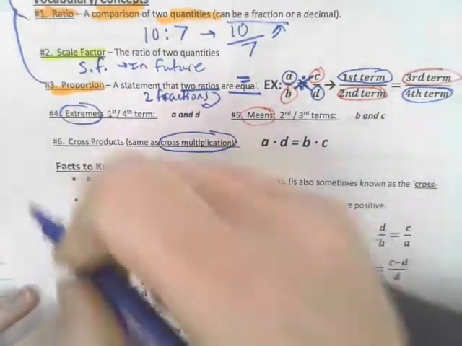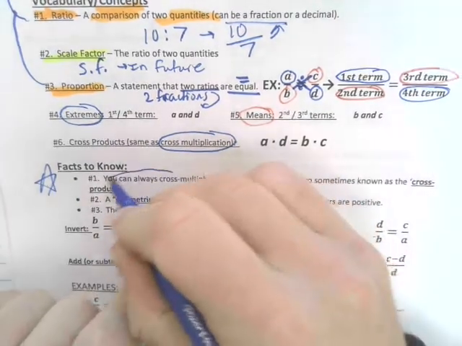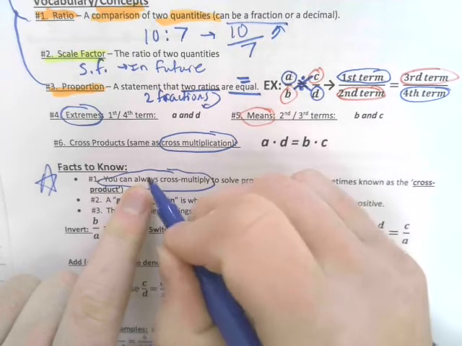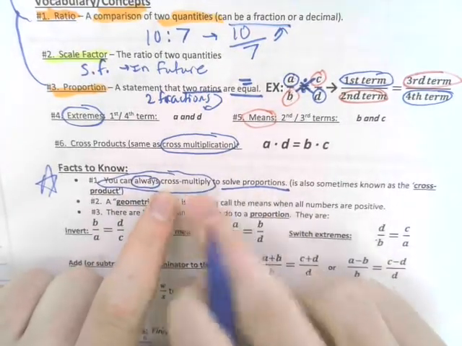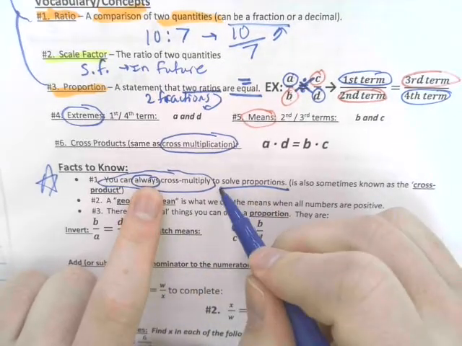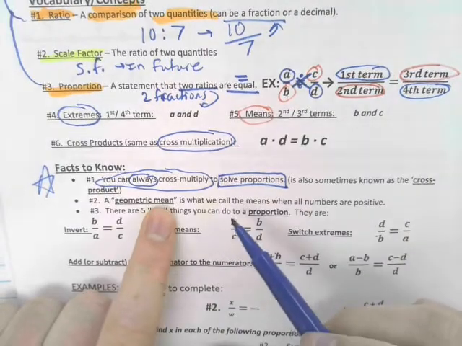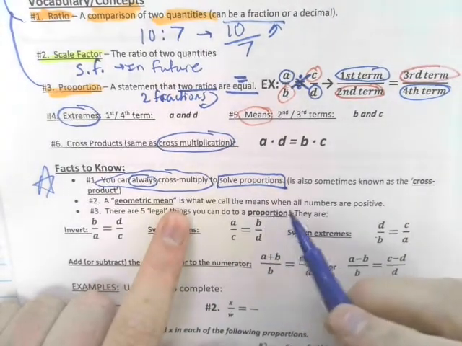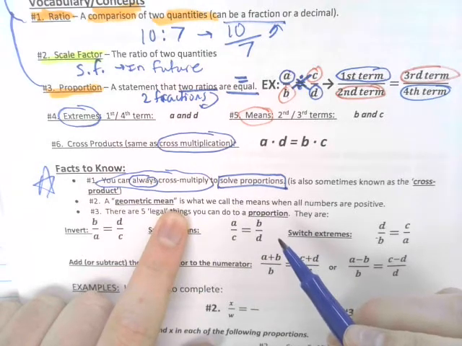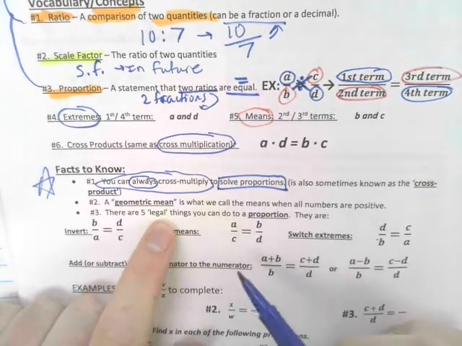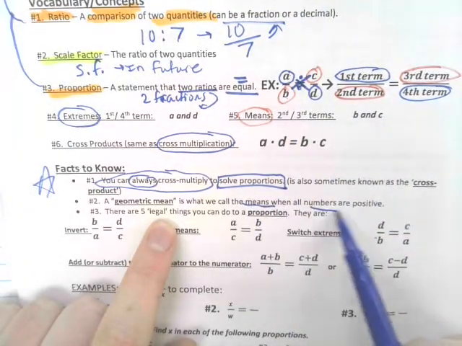And so some quick facts to know about ratios and proportions. I love this word, you don't see it very much in math: you can always cross multiply to solve proportions. Always to solve proportions. And a geometric mean is just what we call the means when all numbers are positive. We're not really going to spend too much time on that. But that's just whenever the means, the numbers in the middle, are positive.